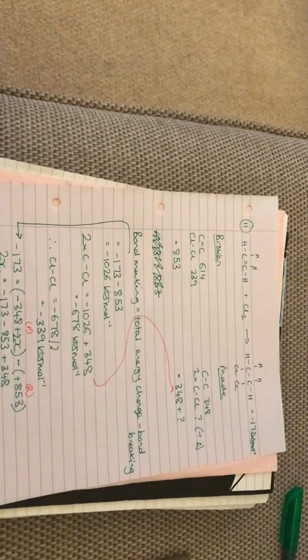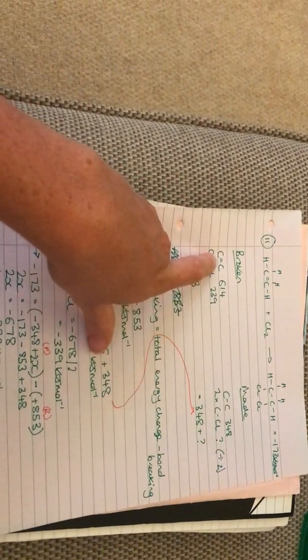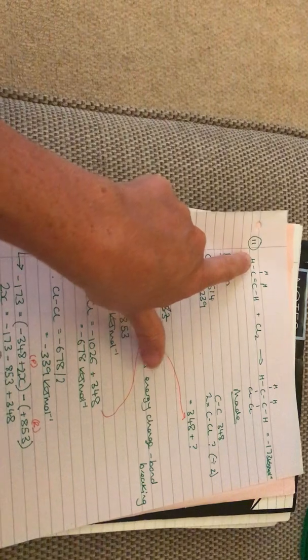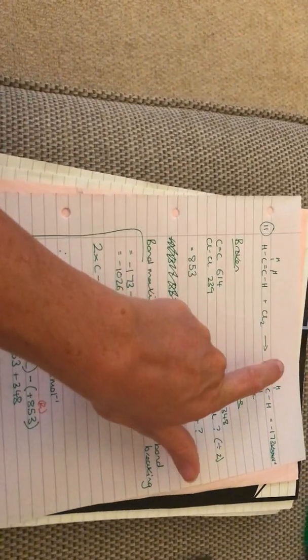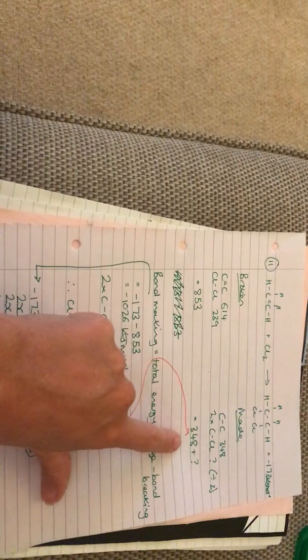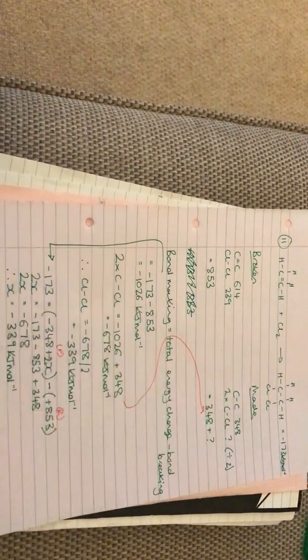So exactly the same process, you just add up the values for all of the bonds being broken and made. You'll notice again that I've left out the carbon-hydrogen bond value because there's 1, 2, 3, 4 on this side and there's 1, 2, 3, 4 on this side, so the values will cancel each other out. So we've got over here 853 and over here we've got 348 for the bonds that we know about, but then we've also got a missing value here.